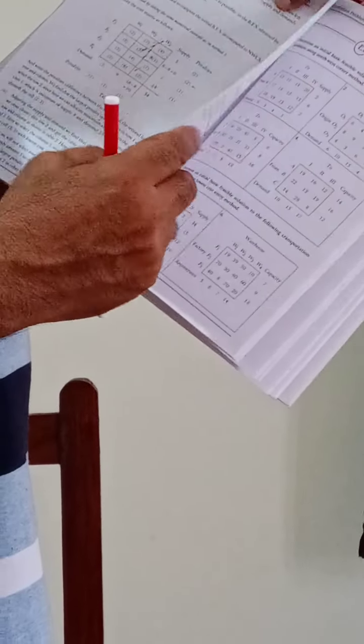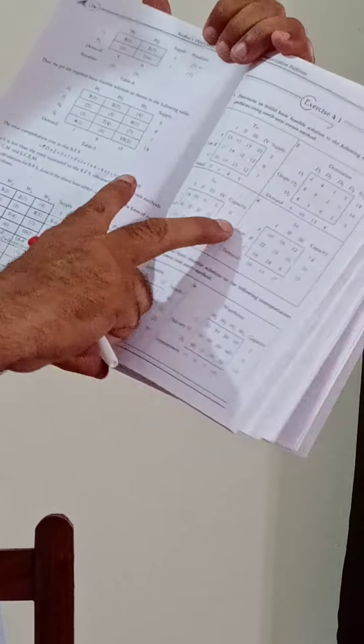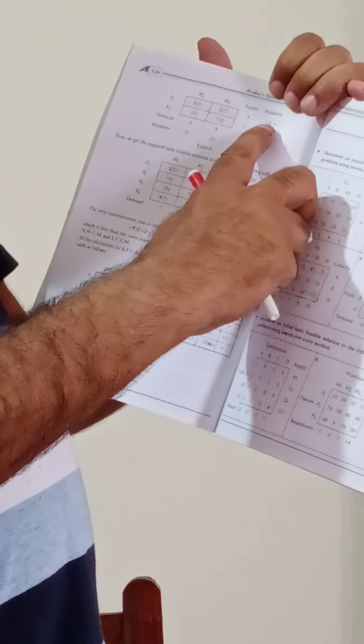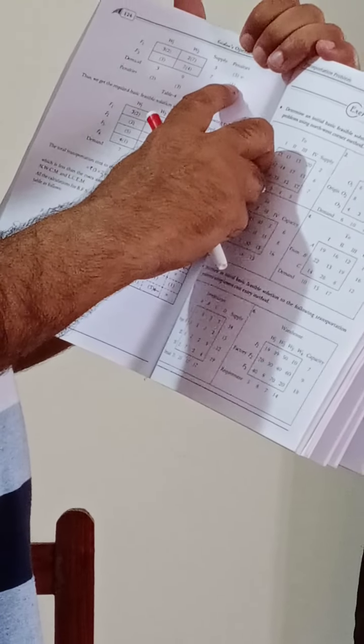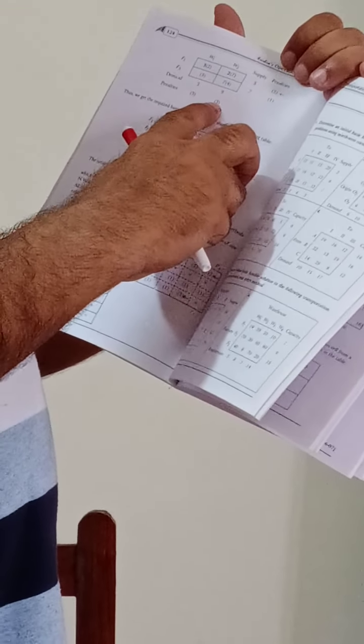Leaving the third row, we reach where the matrix is 2 by 2. Now again find the penalty. Penalty in the first row 5, second row 1, first column 3, second column 3.